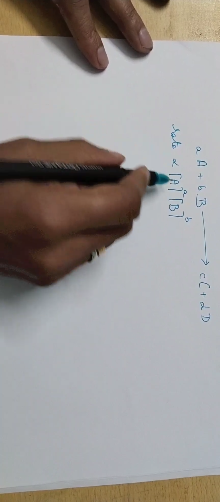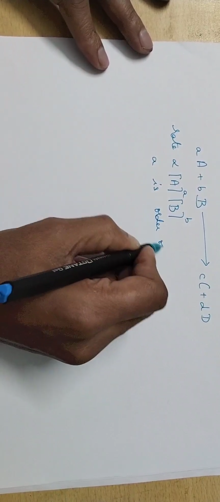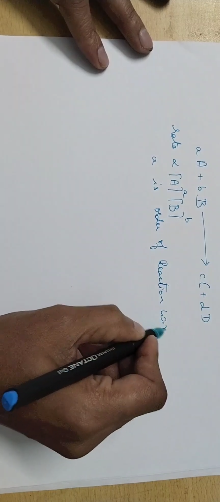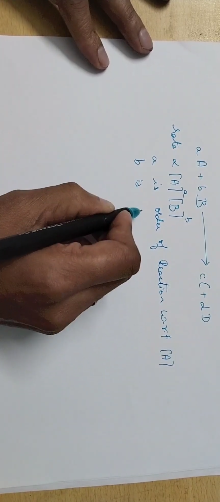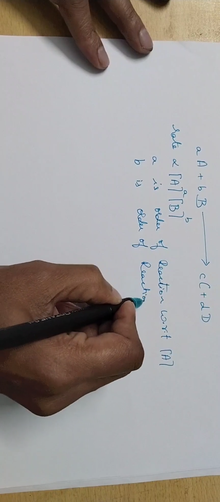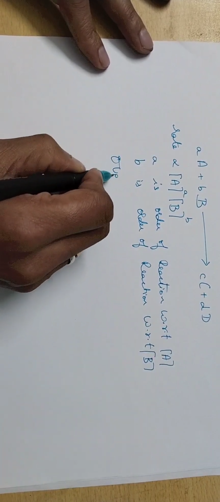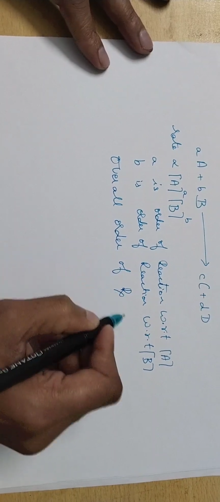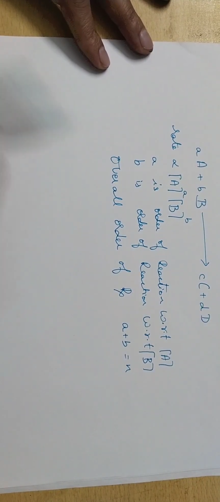These values are called the order. So a is the order of reaction with respect to A. b is the order of the reaction with respect to B. The overall order of the reaction is a plus b, which is generally represented by the letter n. So this is the overall order of the reaction.